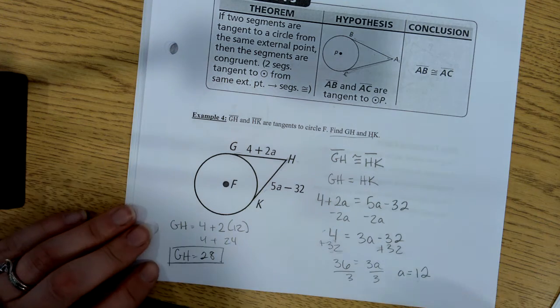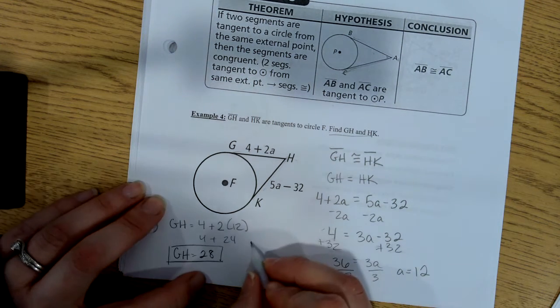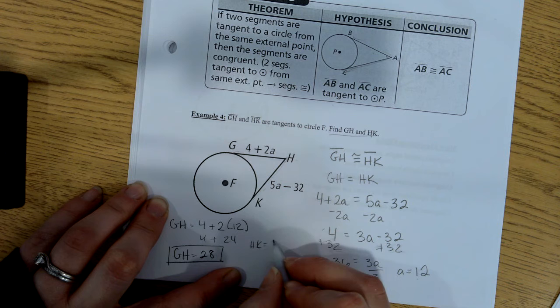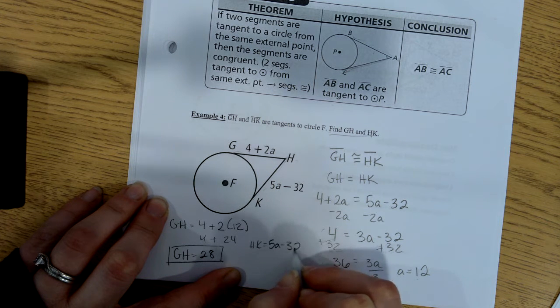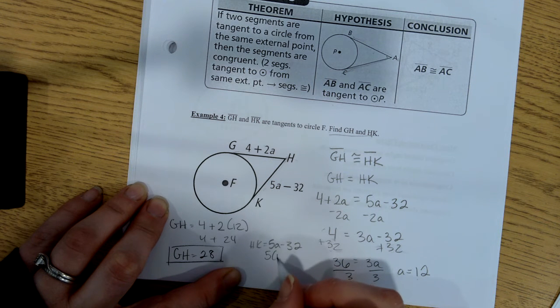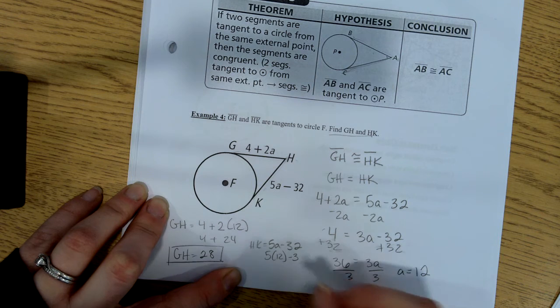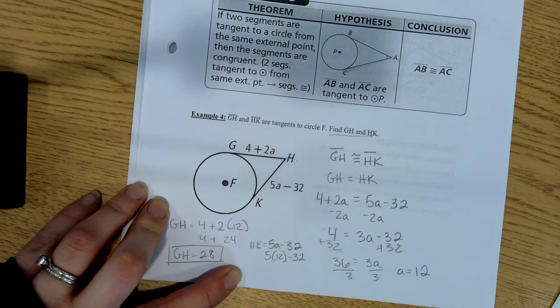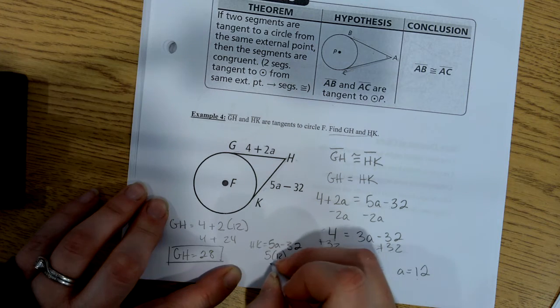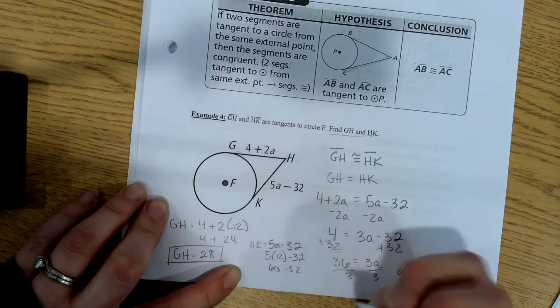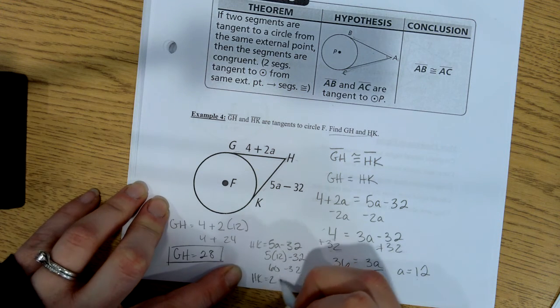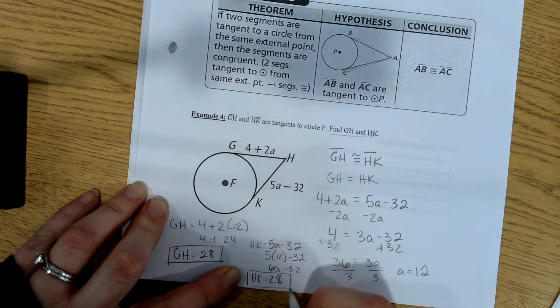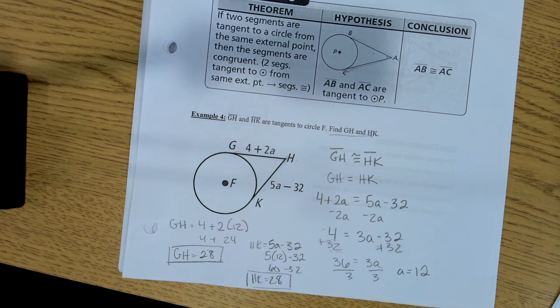So to check your answer, you can also do the math out. HK equals 5A minus 32. We know it's 5 times 12 minus 32, which is going to be 60 minus 32. So HK equals 28. And they should be the same. So you know you got it right. Next page.